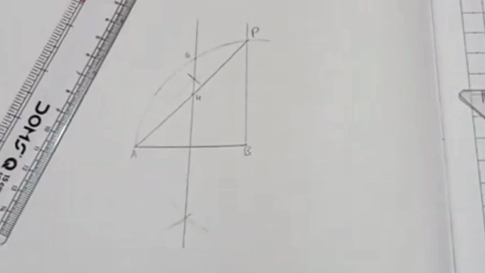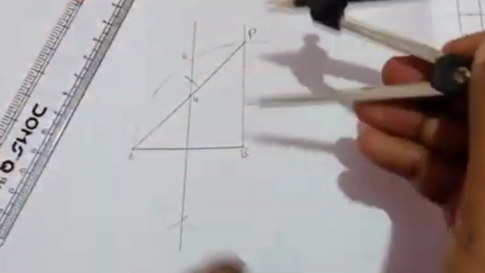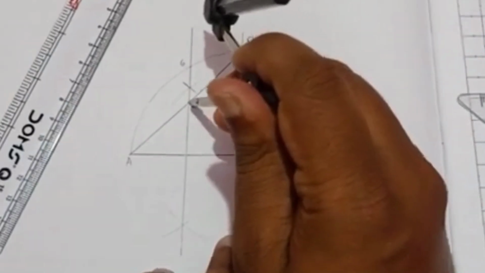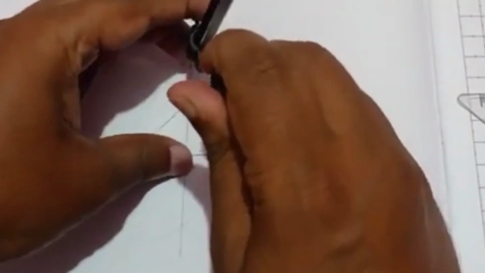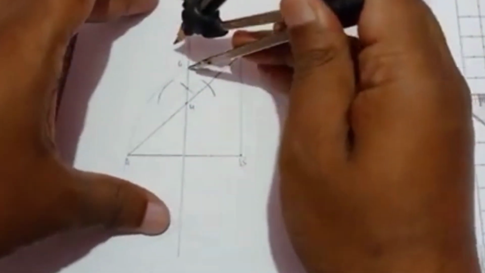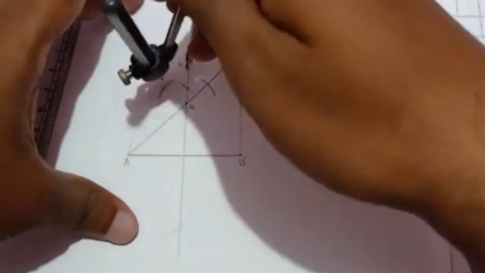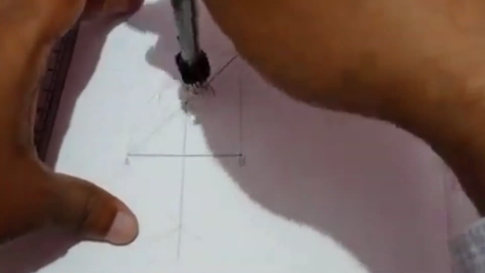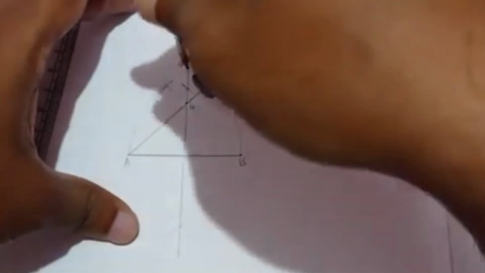The point number 5 we have to find out. To find point number 5, take more than half of this length using the compass and cut the arc here and here. With the same arc, cut it from point number 6, from here and then from here.